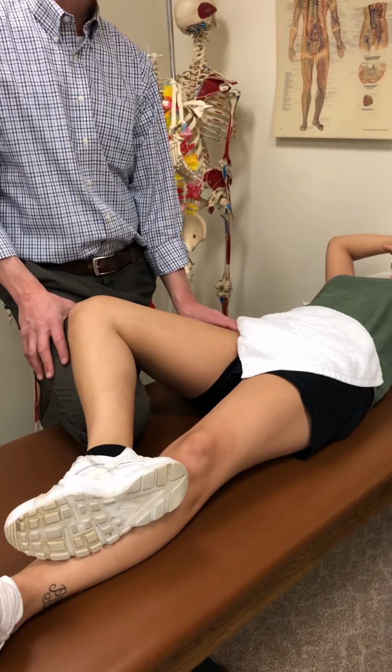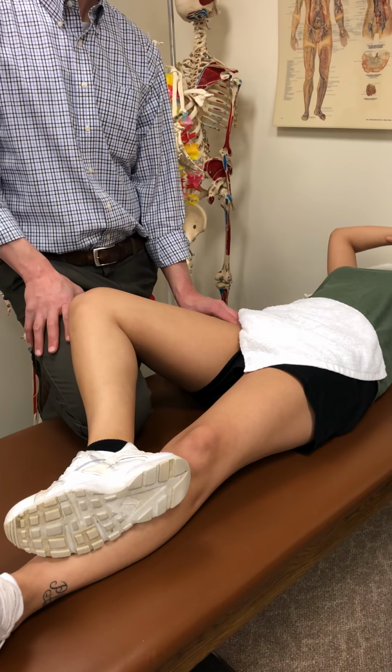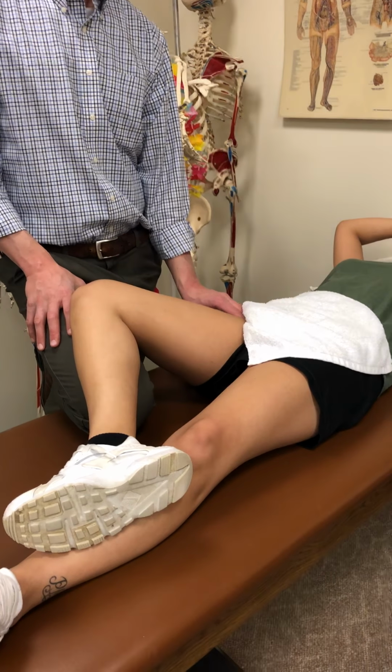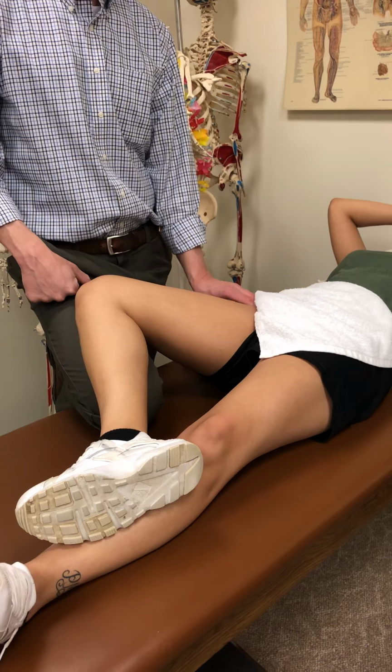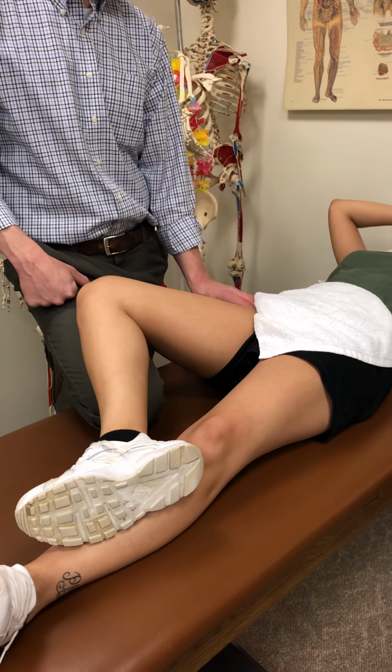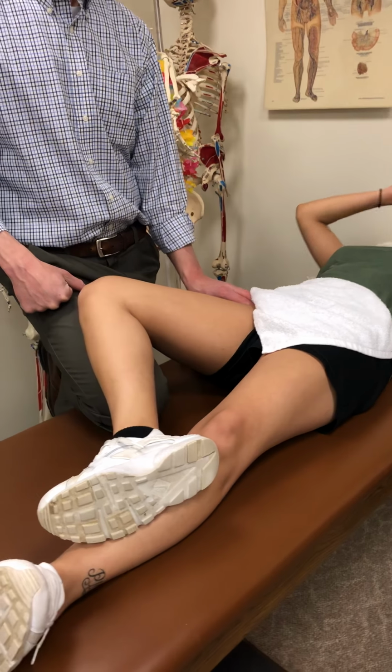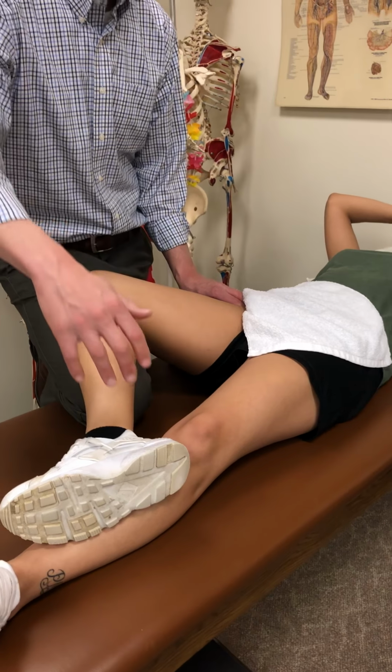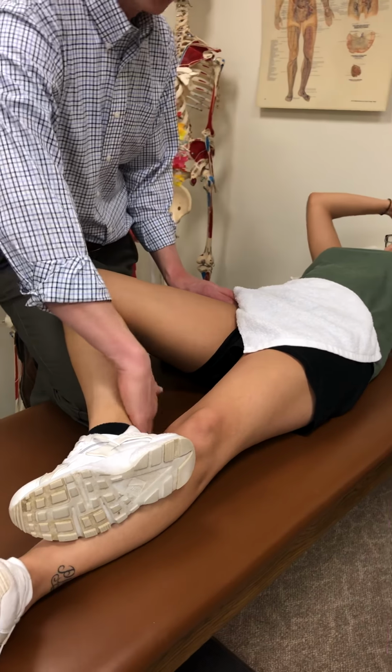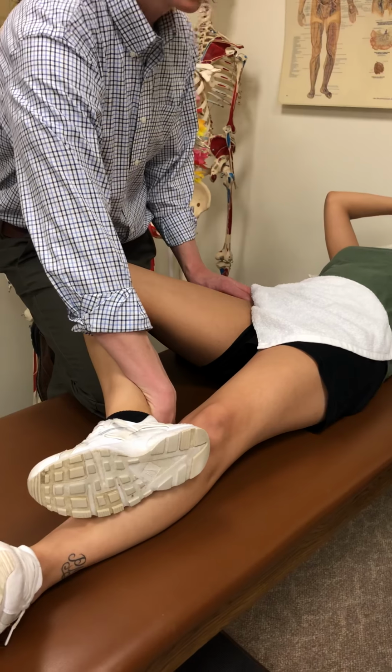What other motions does it do? Abduct, right? So I can have you push down, okay, good, and I can feel it right there contract too. You can feel it tighten up. What else does it do? Flex, externally rotate. It flexes the knee too, right? So try to bend the knee. Okay, and I can still feel it there.